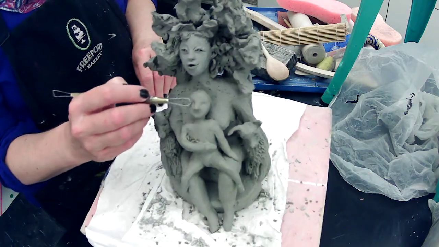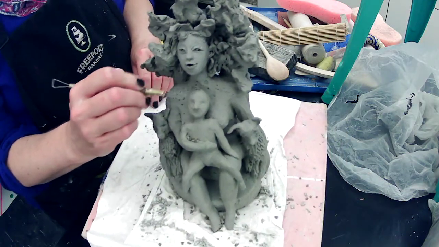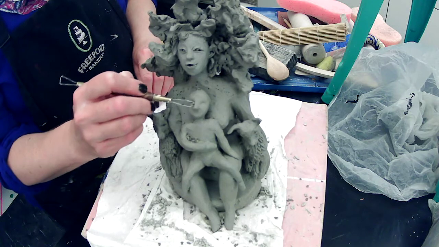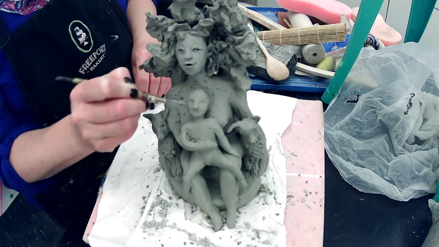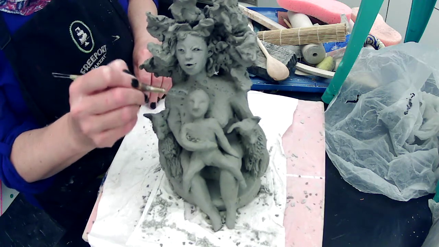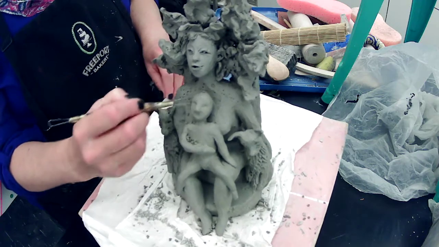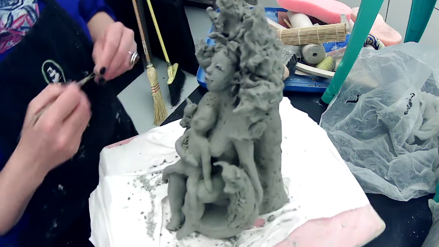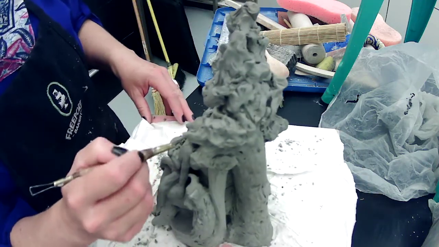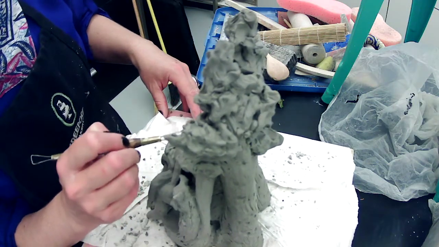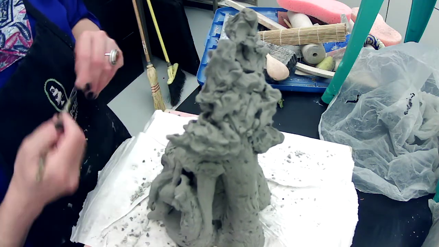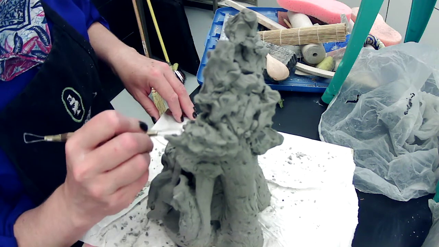All right, as you're working on your little face here, look at the profile as well as the front. Try to make it look as human as possible. You can carve away and you can add. Like, I always neglect the chin, and at the end of sculpting the face I always have to add chin.